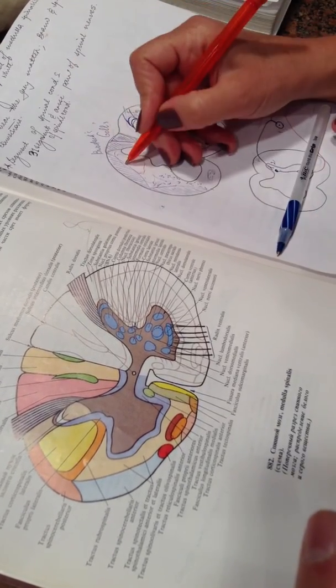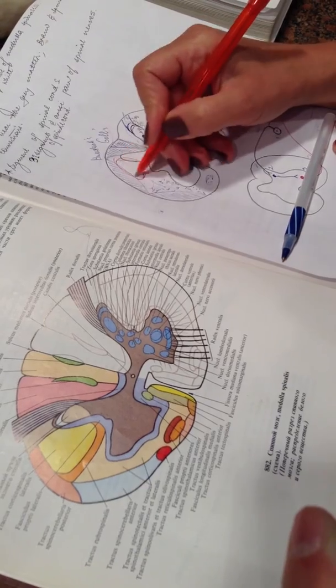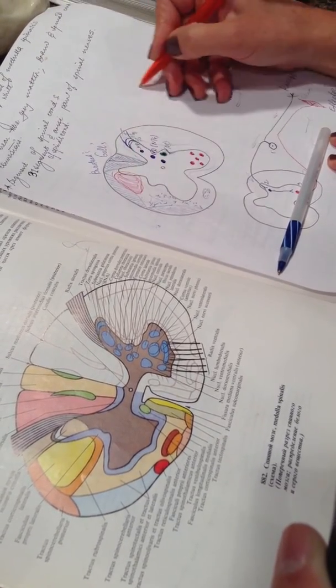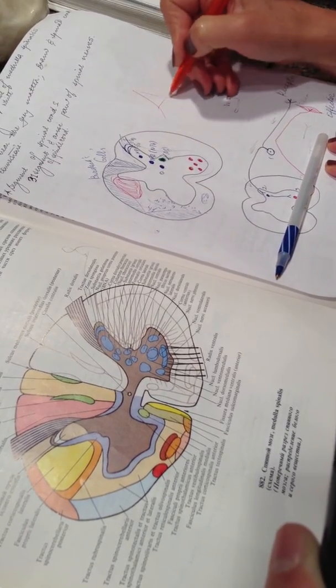Also here are located motor tracts. Motor, conscious movement, from Betz's giant pyramidal cells. They start from this type of neurons, giant pyramidal cells.